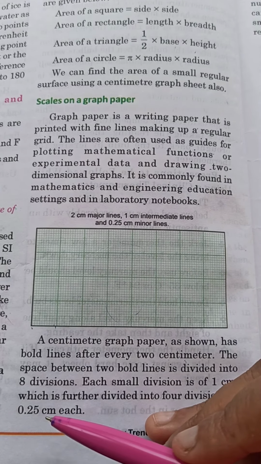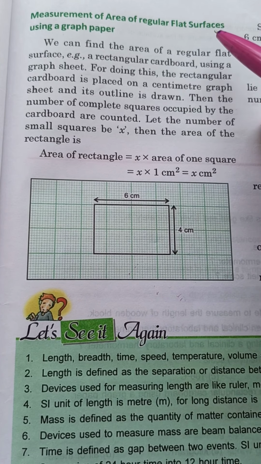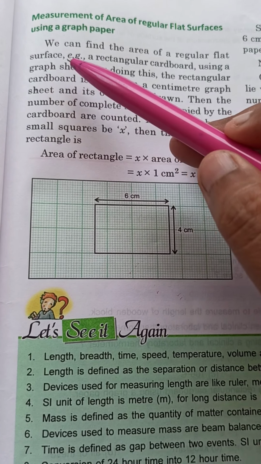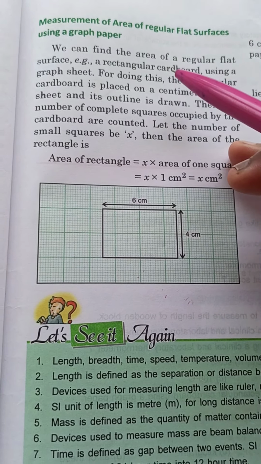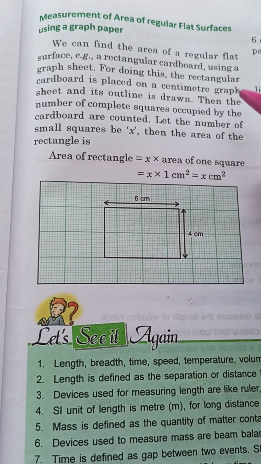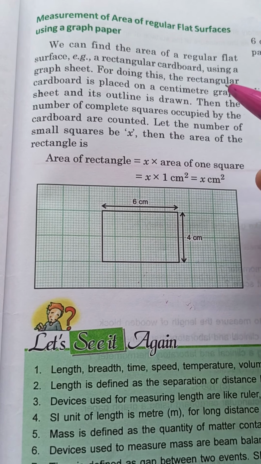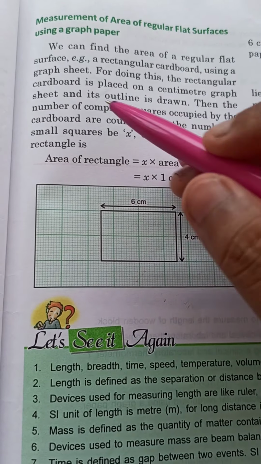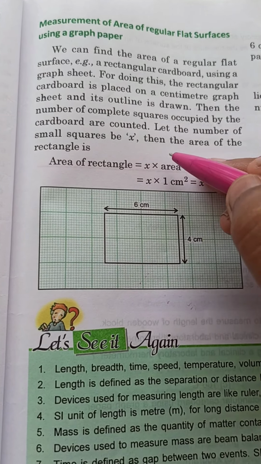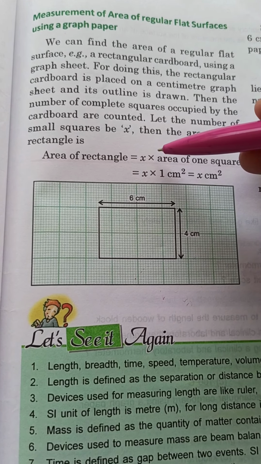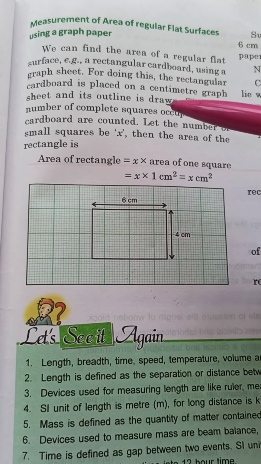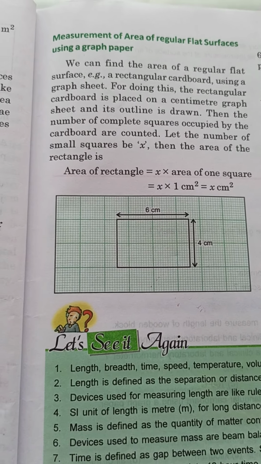Now, measurement of area of regular flat surfaces using a graph paper. We can find the area of a regular flat surface, for example a rectangular cardboard, using a graph sheet. For doing this, the rectangular cardboard is placed on a centimeter graph sheet and its outline is drawn. Then the number of complete squares occupied by the cardboard are counted. Let the number of squares be x, then the area of the rectangle is equal to x into area of one square.